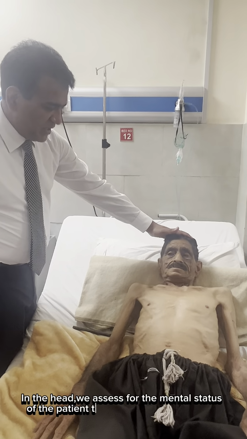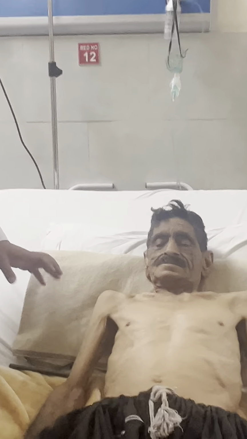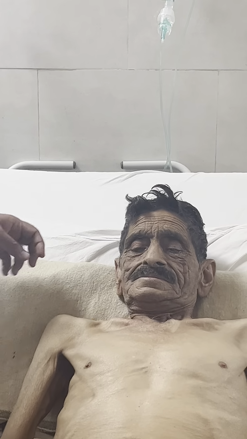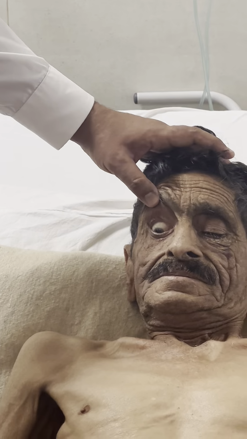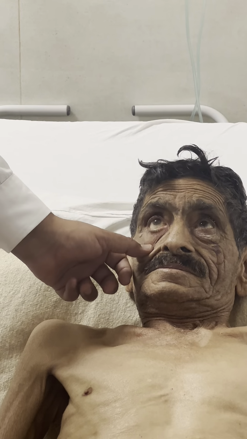There is loss of tone in the forehead. We can appreciate prominent wrinkles, which show aging in some patients. Now the eyes: look down, look up, and then we can assess for conjunctival congestion.